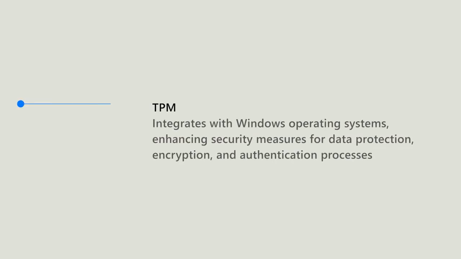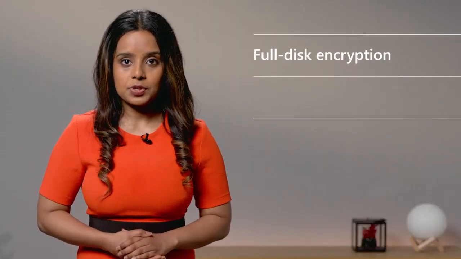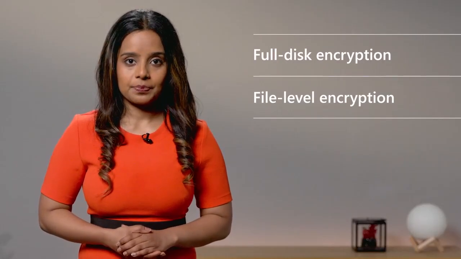You then zoomed in on the Trusted Platform Modules or TPM and how it integrates with Windows operating systems, enhancing security measures for data protection, encryption, and authentication processes. Hereafter, you explored the critical aspect of storage encryption in safeguarding data and the different types, including full disk encryption and file-level encryption.